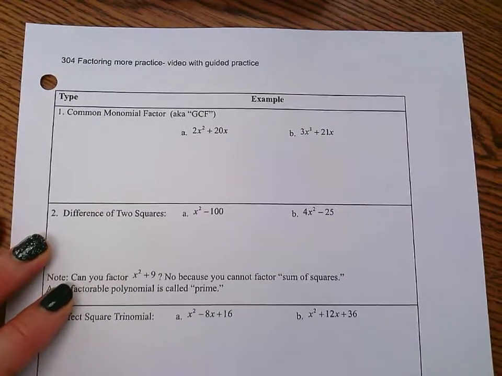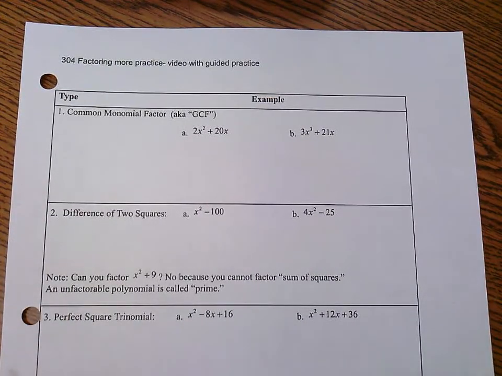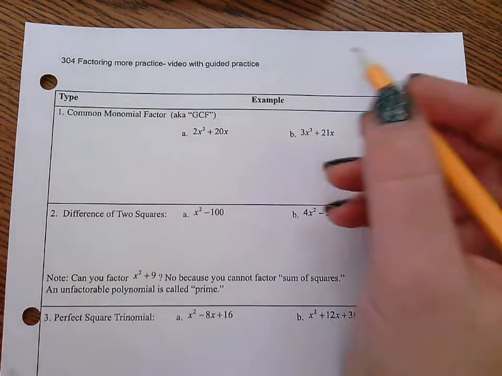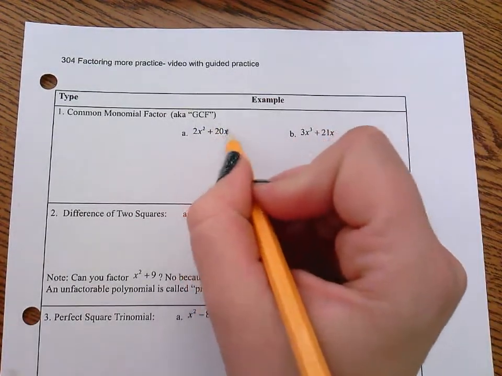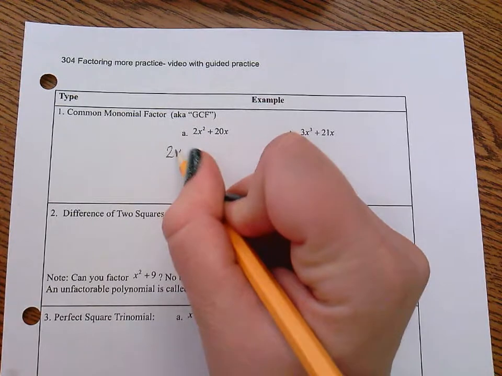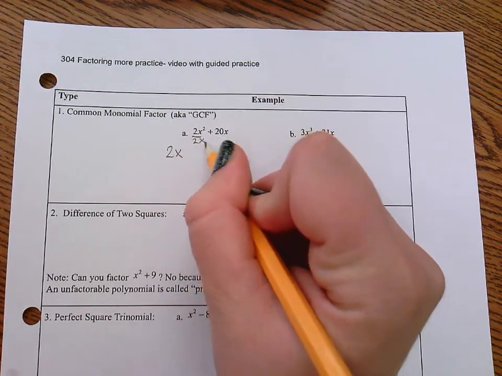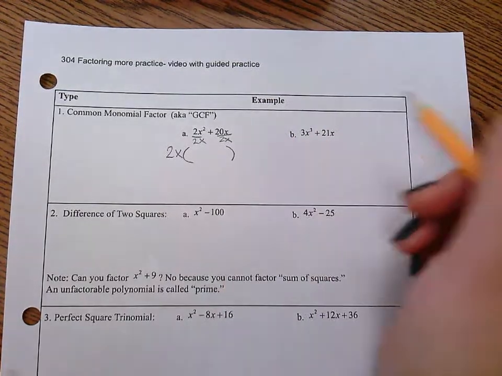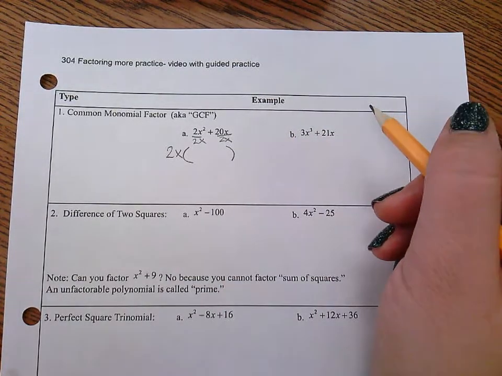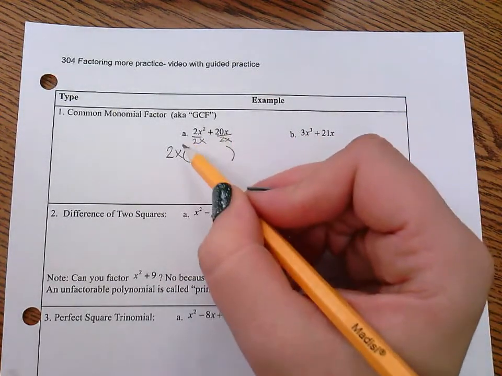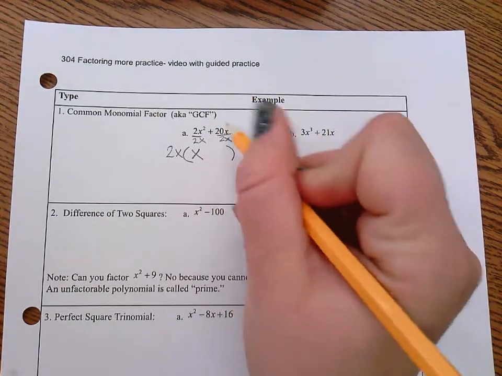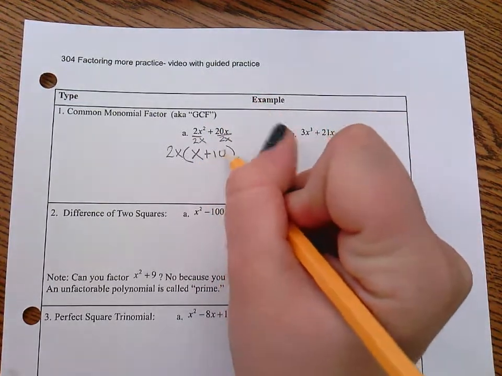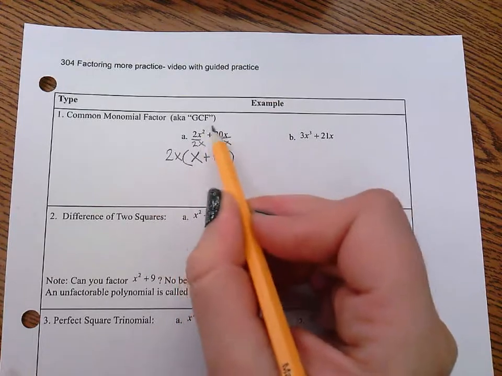So I broke them into the categories. The first thing you should always look for is greatest common factor. So what am I going to pull out of each of these terms? A 2x. Whatever I'm going to divide both of those terms by really needs to go in front of the parentheses to be correct. So what do I have left? I have x plus 10 left. So that's the factored form of part A.